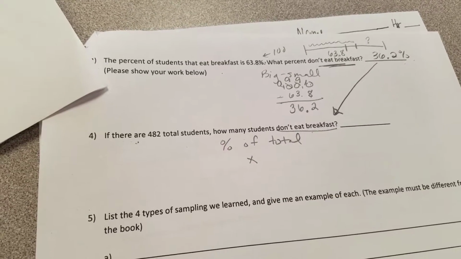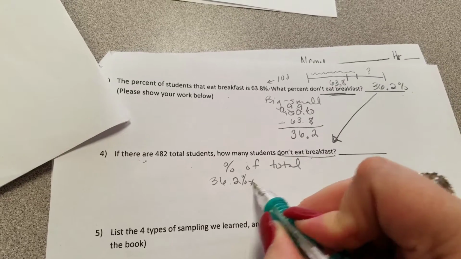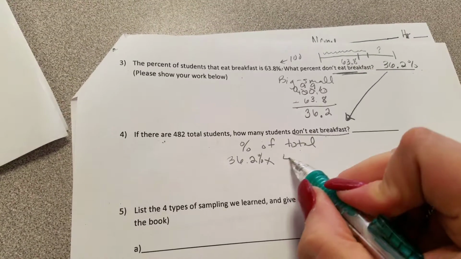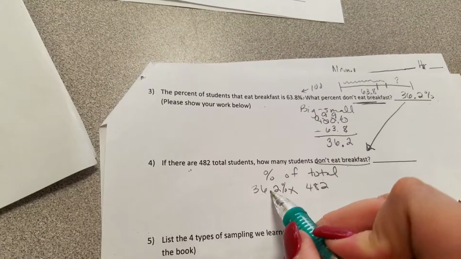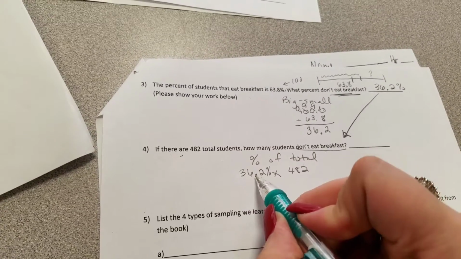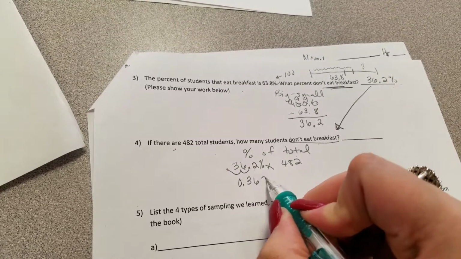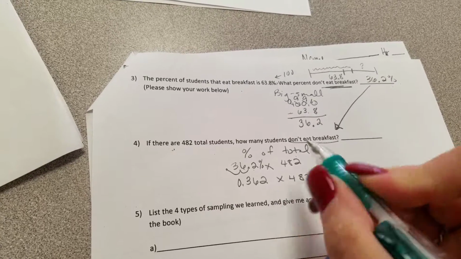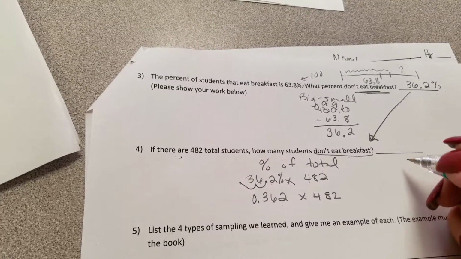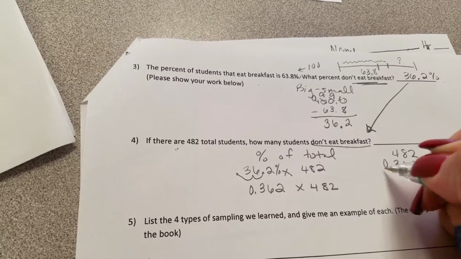Of means to multiply. So we're going to take that 36.2%. We're going to multiply it by the total. The total number of students is 482. So we're going to actually change, remember we have to change this into a decimal. To change a percent into a decimal, we have to move the decimal 2 times. So I'm going to take 0.362 and multiply it by 482. You are not allowed to drop that 0. Now, when you multiply, you're going to do 482 times 362 with a decimal here.